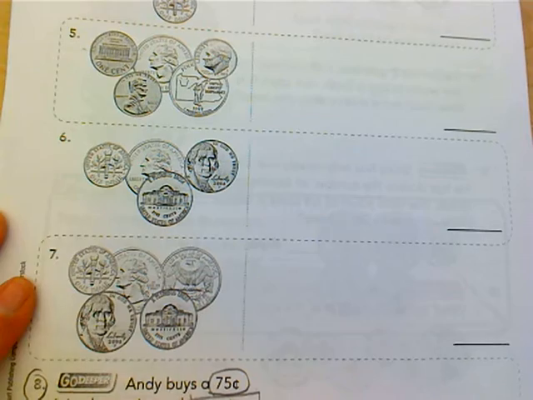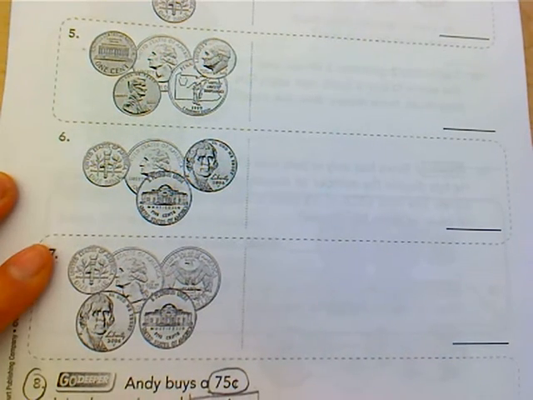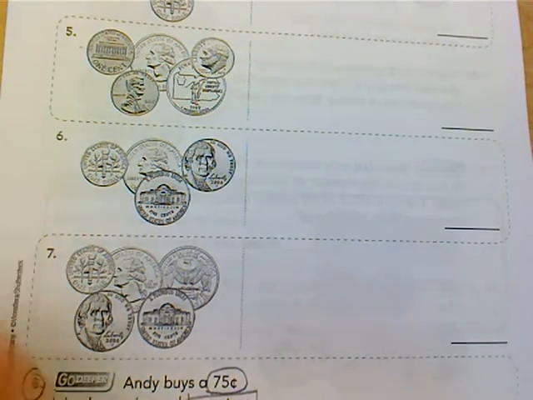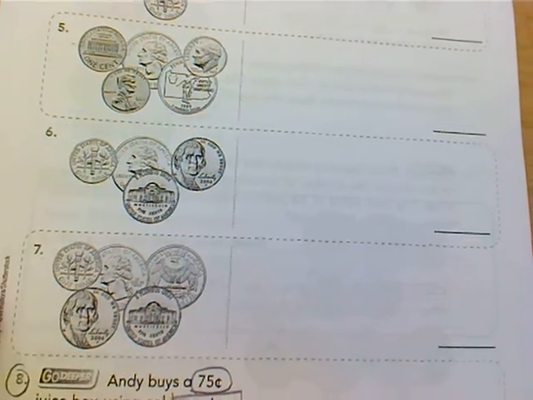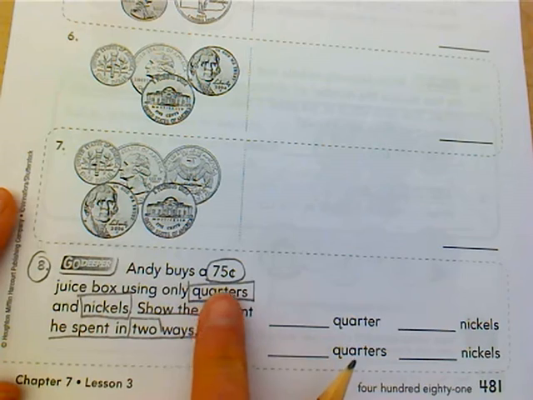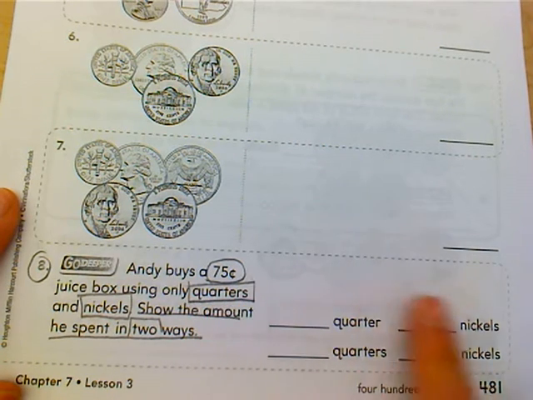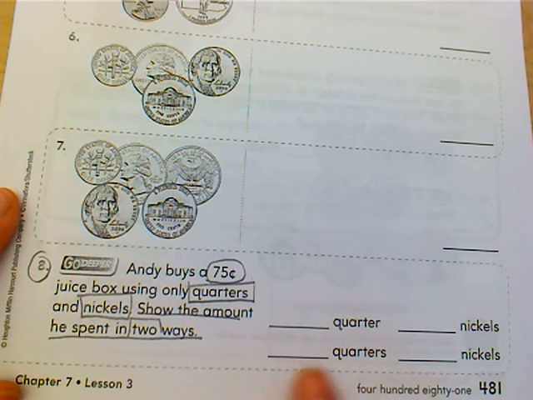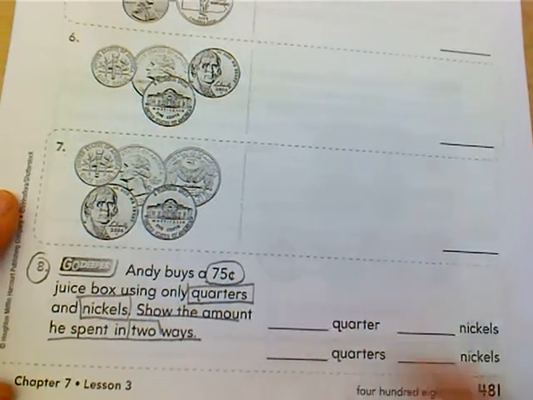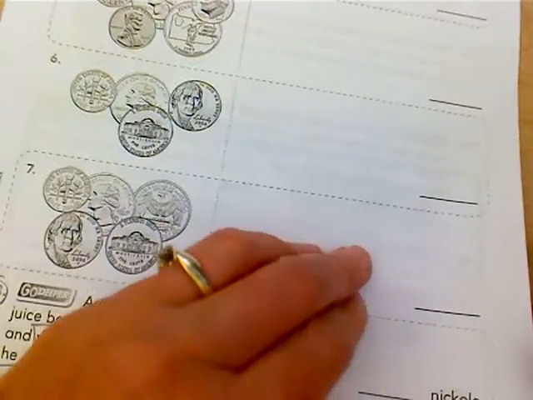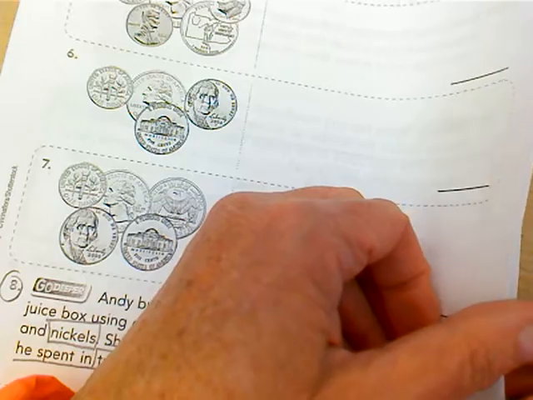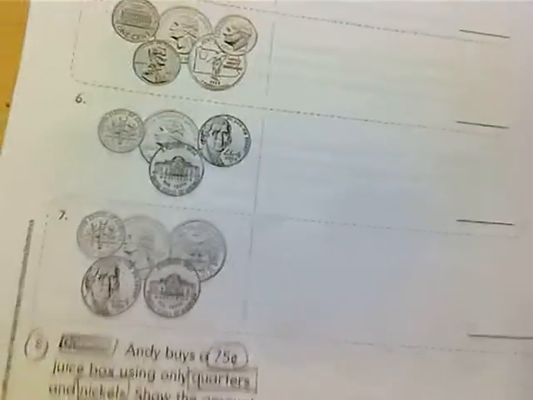So you can't use anything except quarters and nickels. Show the amount he spent in 2 ways. So there's 2 different ways that I could show 75 cents, using quarters and nickels. And you need to show me those 2 ways. And when we get finished with that, we will go back after you've had a chance to try them on your own, and we'll look at them together.